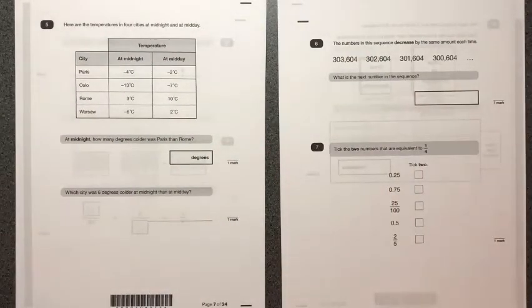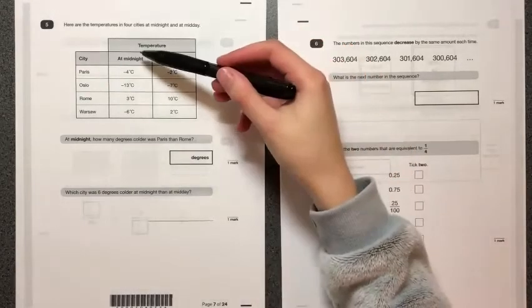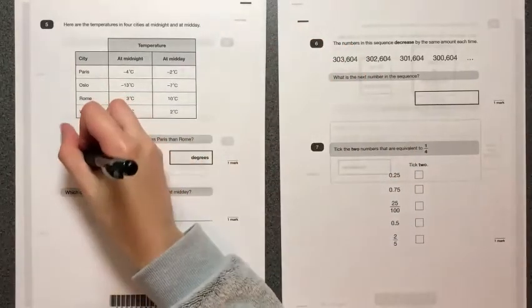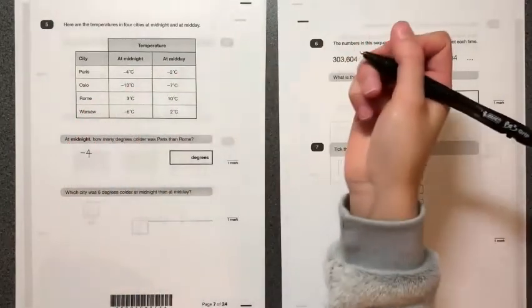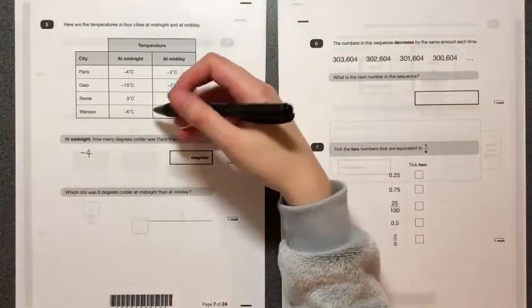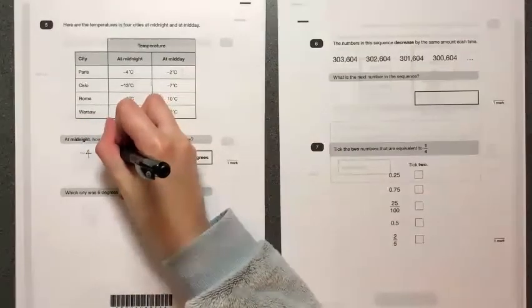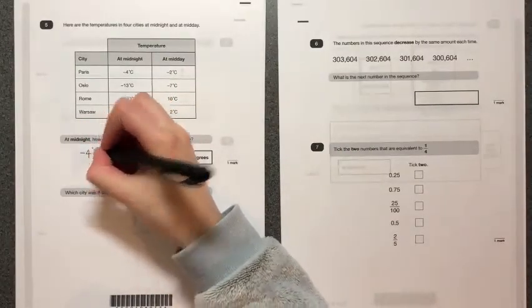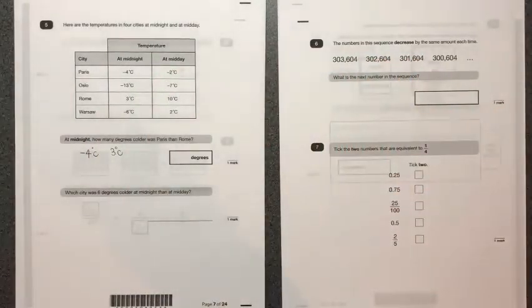Question 5. Here are the temperatures in 4 cities at midnight and at midday. At midnight, how many degrees colder was Paris than Rome? We're going to look at our midnight. Paris was -4 degrees Celsius and Rome was 3 degrees Celsius. Our question was, how many degrees colder was Paris than Rome?